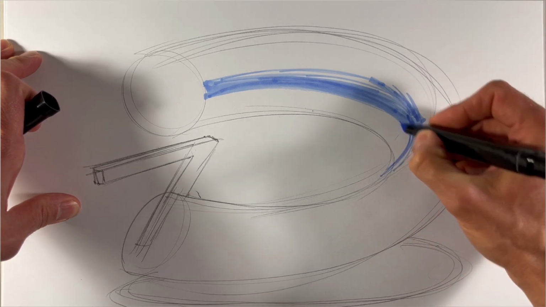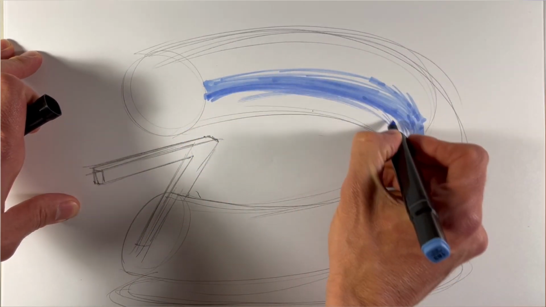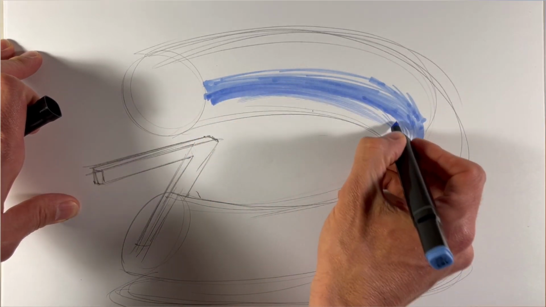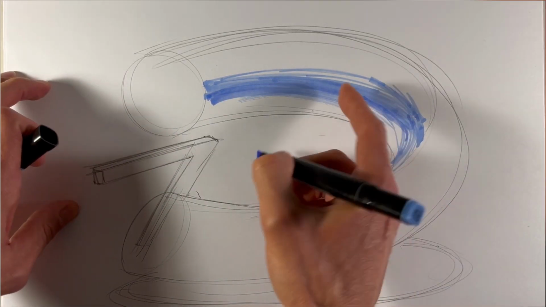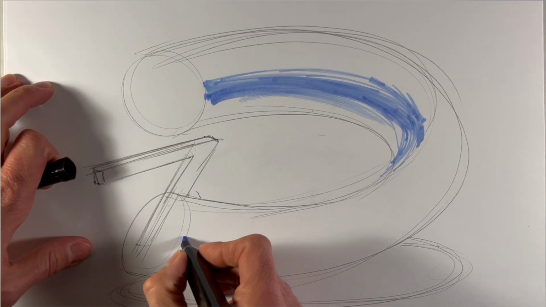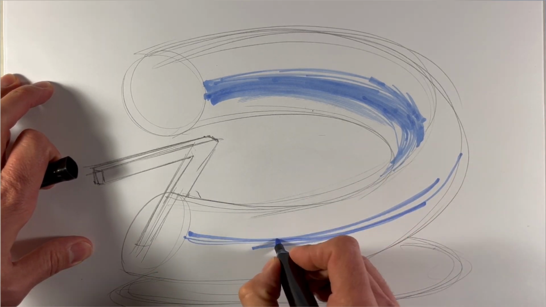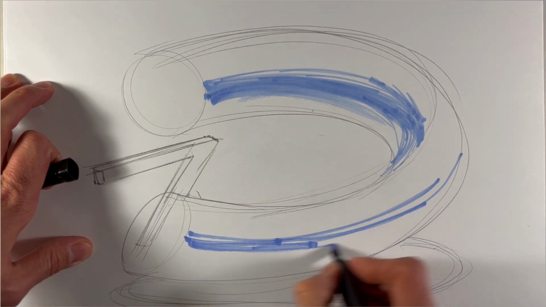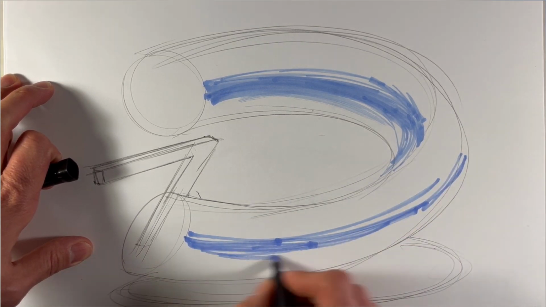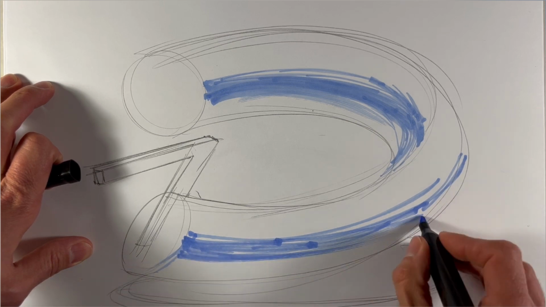Okay, so we're going to have this wrapping around here, and we want to feather out that marker on the bottom here. So same thing here. We're going to add some of these shapes here, add some of that gesture to it, and then we're going to fade it out, feather it out towards the bottom.